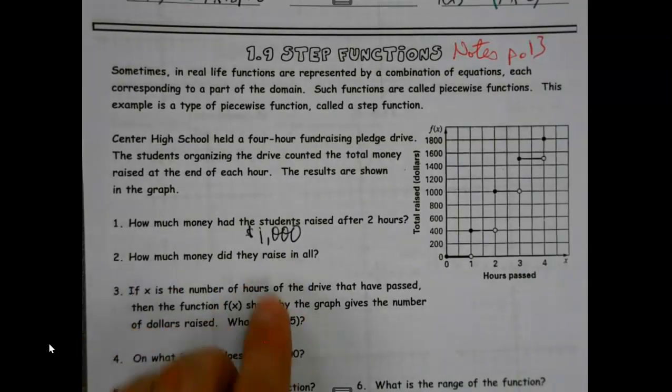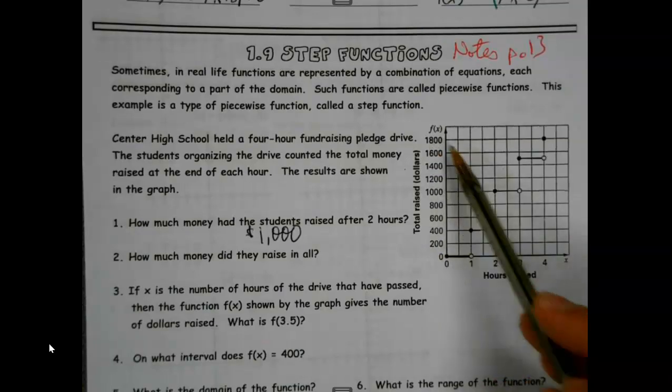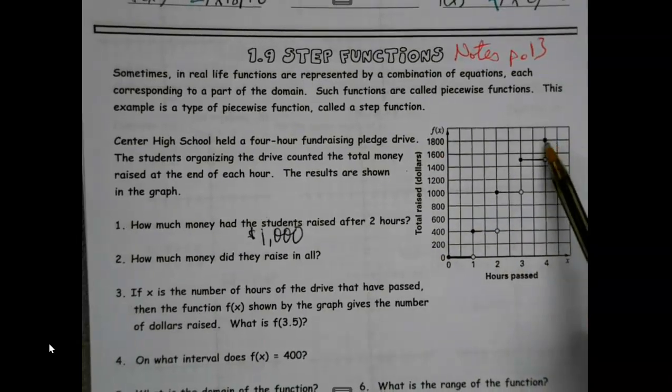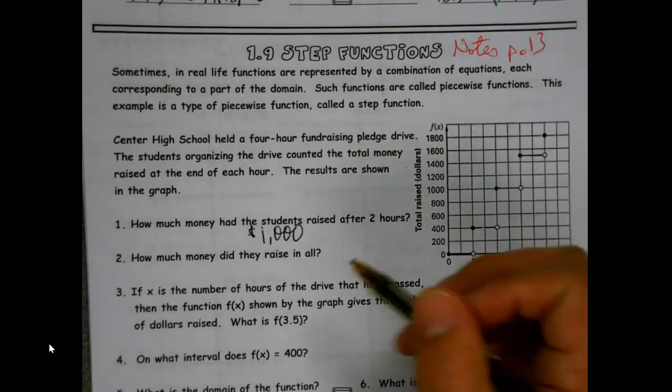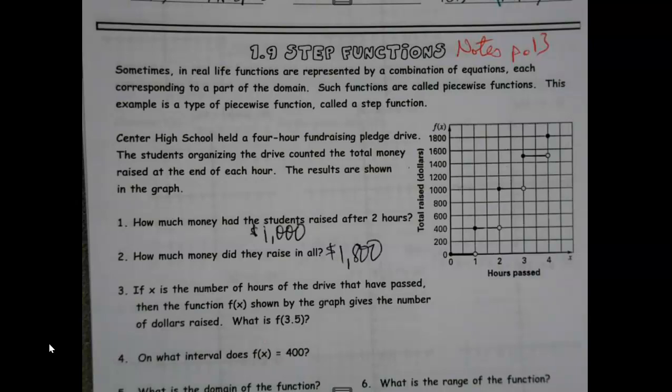How much money did they raise in all? You're like, okay, we're probably going to be looking for the highest dot. So I find the highest dot. I just follow it back over. Again, not a lot of calculating with this, just a lot of reading what's there.